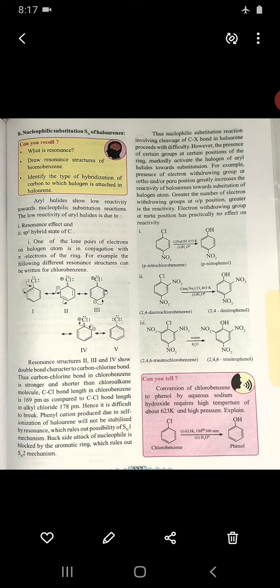Good morning, students. Today's part of halogen derivatives is nucleophilic substitution reaction, specifically nucleophilic substitution reaction in aryl halide.